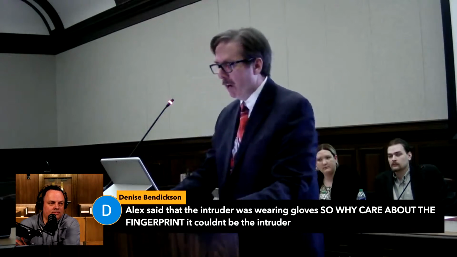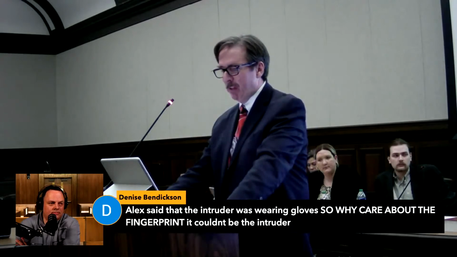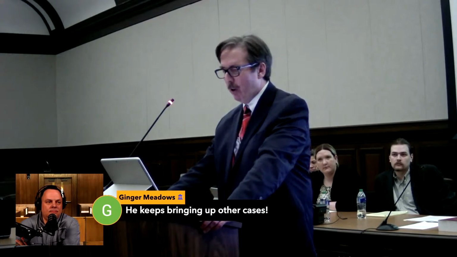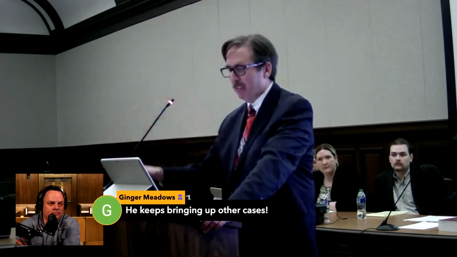There were many areas on the gun that weren't tested. And they didn't even test the swabs they did of Alex. Not his hands, not his legs, all that swabbing that you see going on early. They never tested any of that.